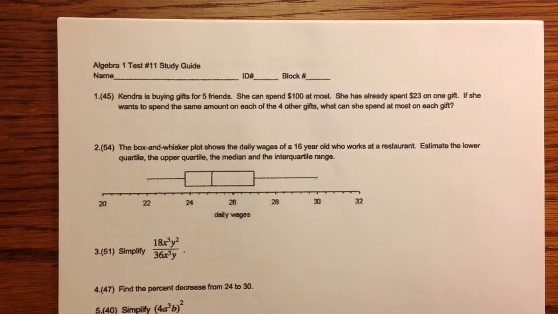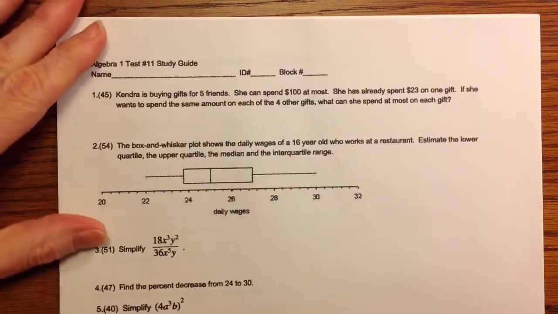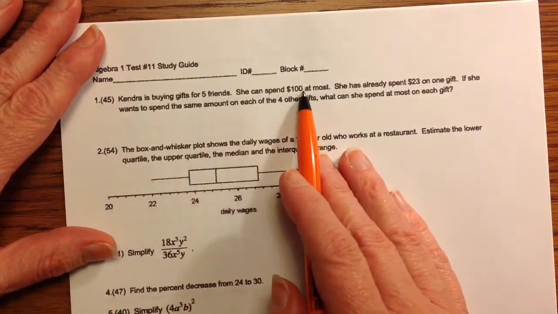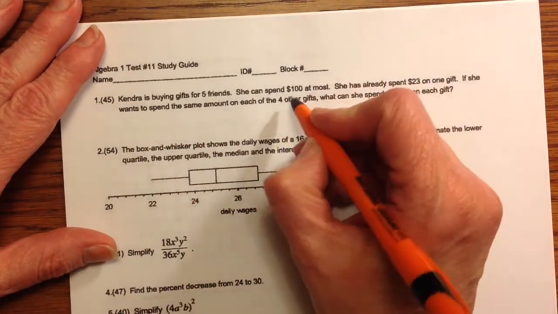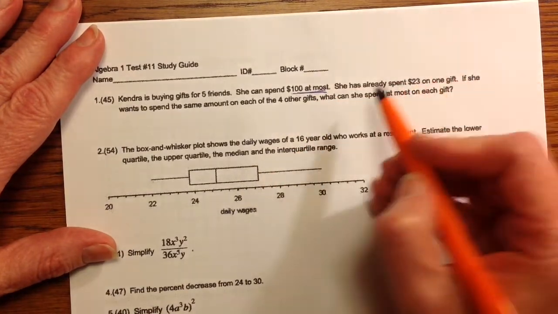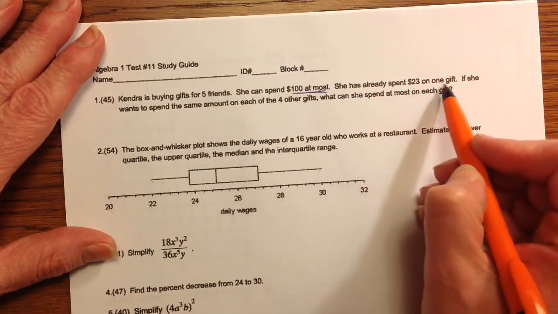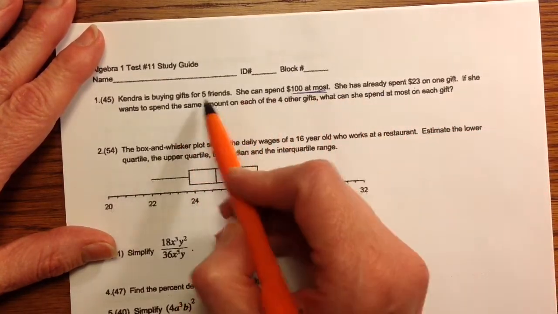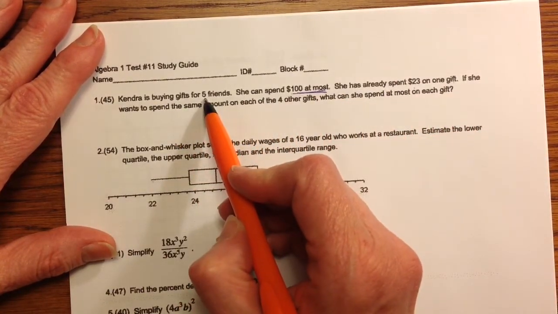Algebra 1 Test Number 11 Study Guide. Number 1, Kendra is buying gifts for 5 friends. She can spend $100 at most. That's the most money she has to spend. She's already spent $23 on one gift, and she's already bought one of them, so she's only got 4 more friends to buy gifts for.